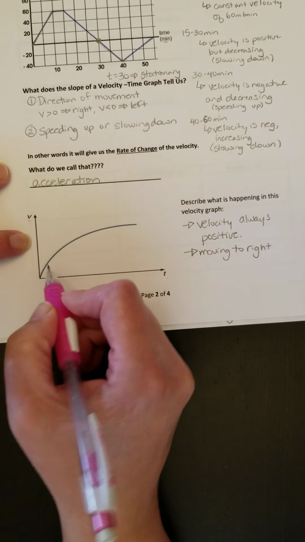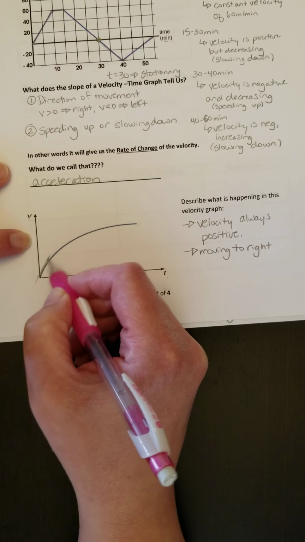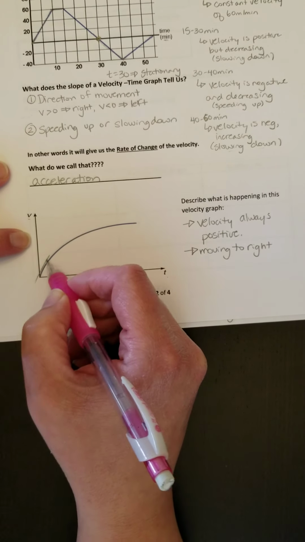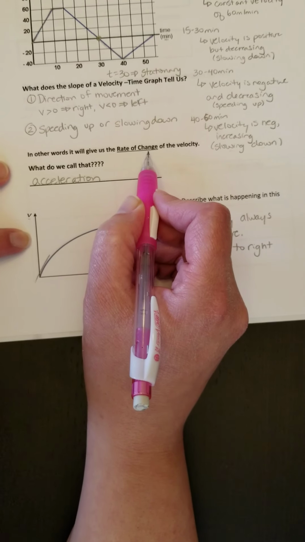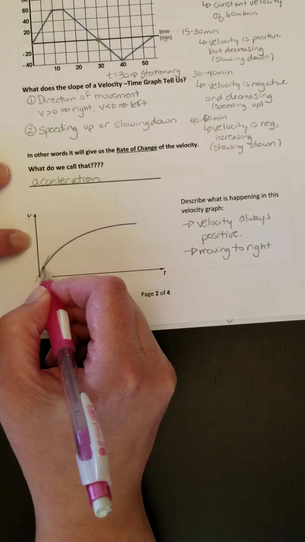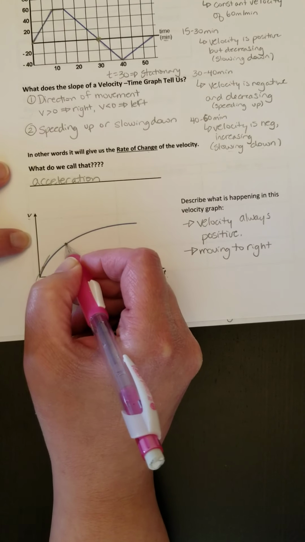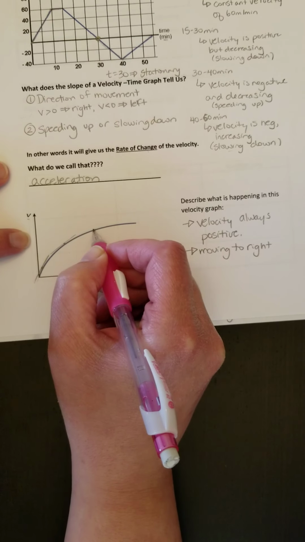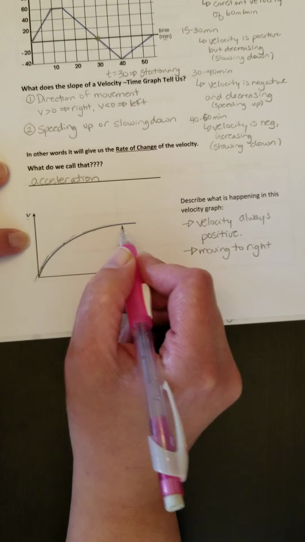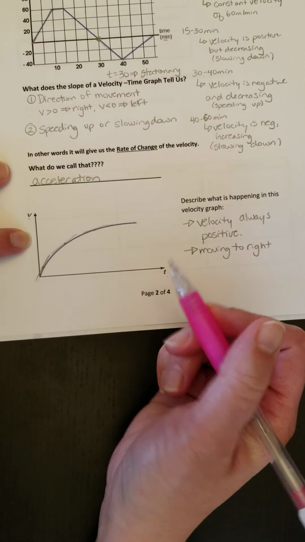And in the beginning, the velocity is increasing very quickly. Remember, the rate of change, or the slope of the tangent, is really big here. So it's increasing very quickly at first. And then if we look at the rate of change by drawing those tangents, it levels off. And at the end, it's not changing very much.